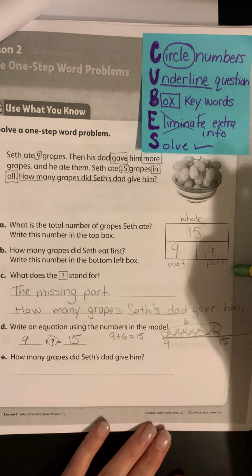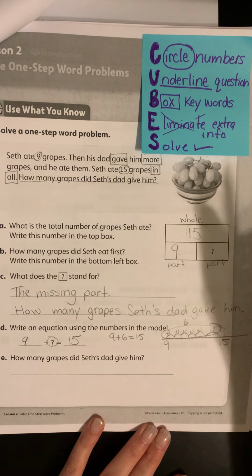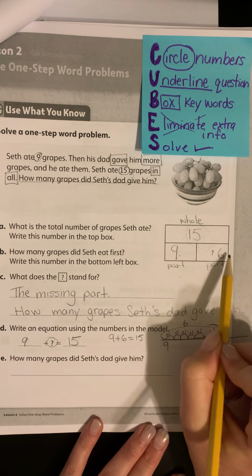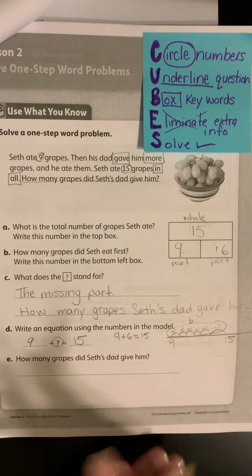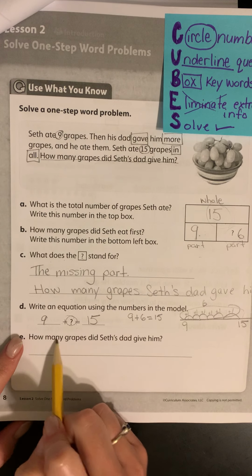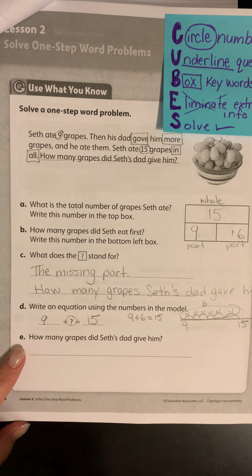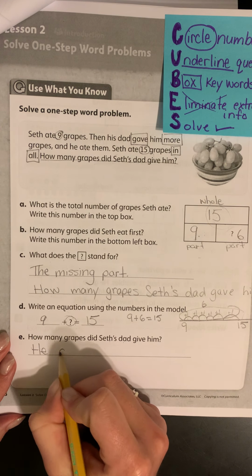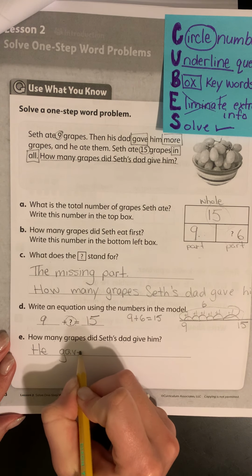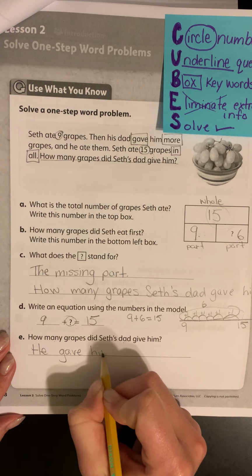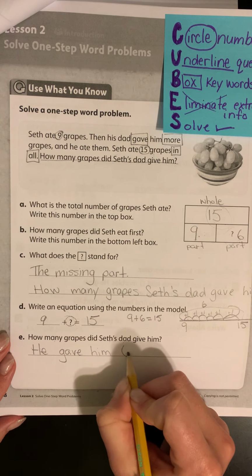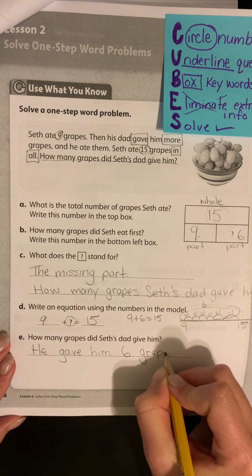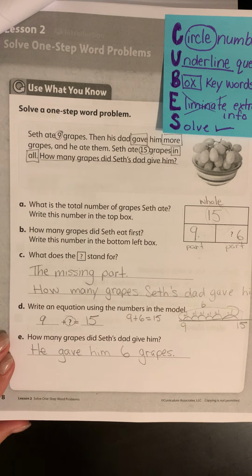I'm going to go back to my model up here, and I'm going to fill in my second part. 9 plus 6 equals 15. So my final question, how many grapes did Seth's dad give him? He gave him 6 grapes. All right.